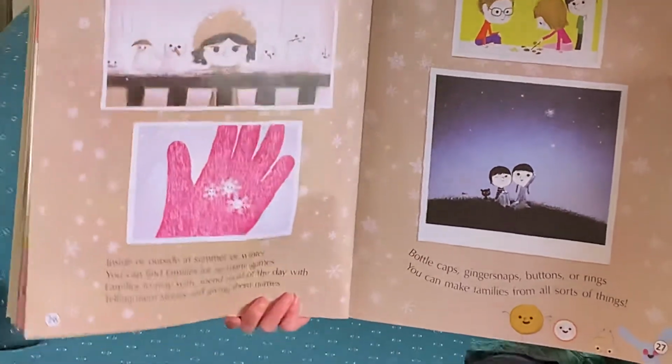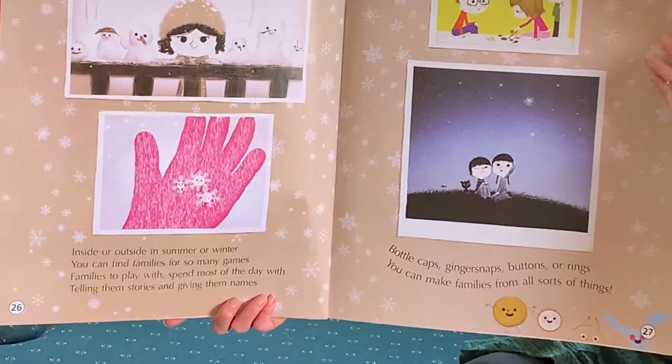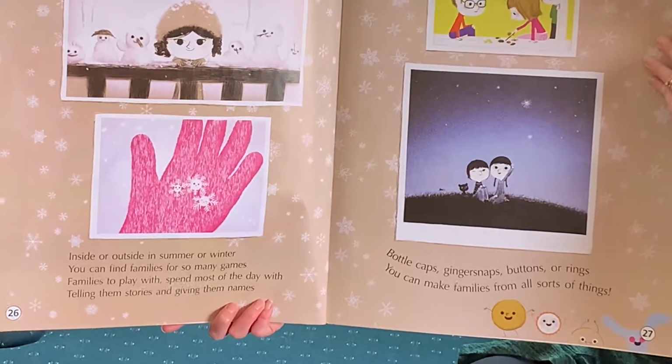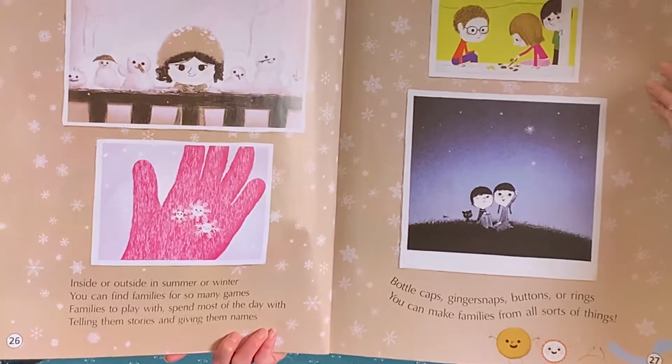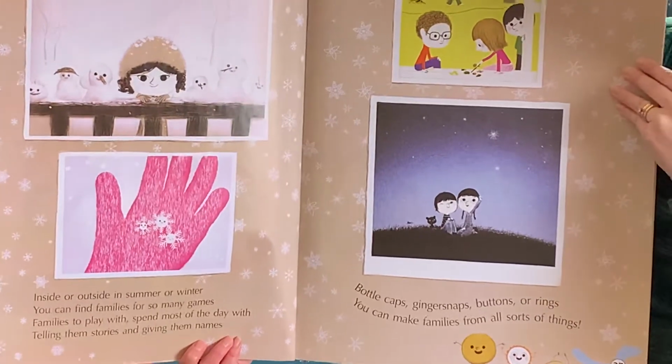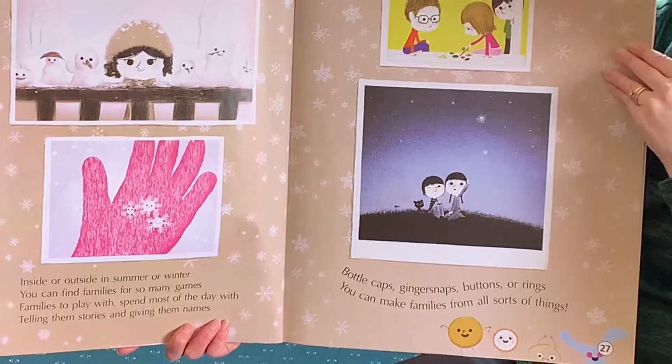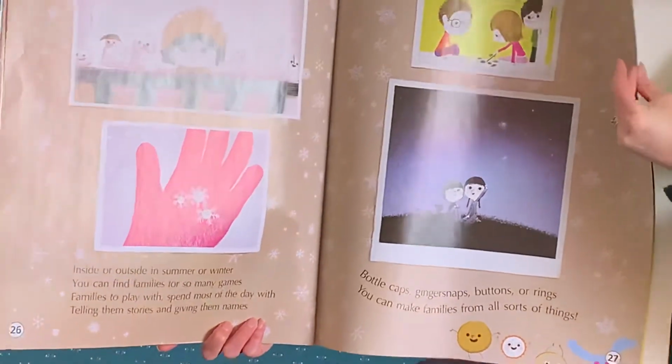Inside or outside, in summer or winter, you can find families for so many games. Families to play with, spend most of the day with, telling them stories and giving them names. Bottle caps, ginger snaps, buttons, or rings. You can make families from all sorts of things.